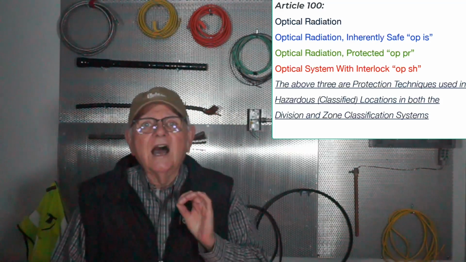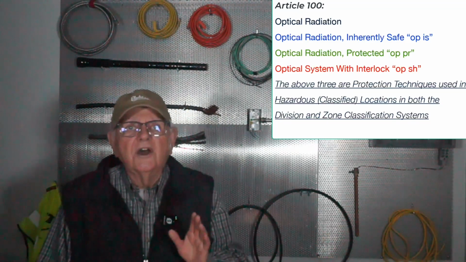Now there are 3 optical systems that offer different protection techniques as well. And I can use them in either our division classification system, like probably we're most familiar with, like Class 1, Divisions 1 and 2, for what I call the bad gases and vapors, right? And also we can use them in our zone classification systems. So if we take a look in Article 100, we find those 3 definitions.